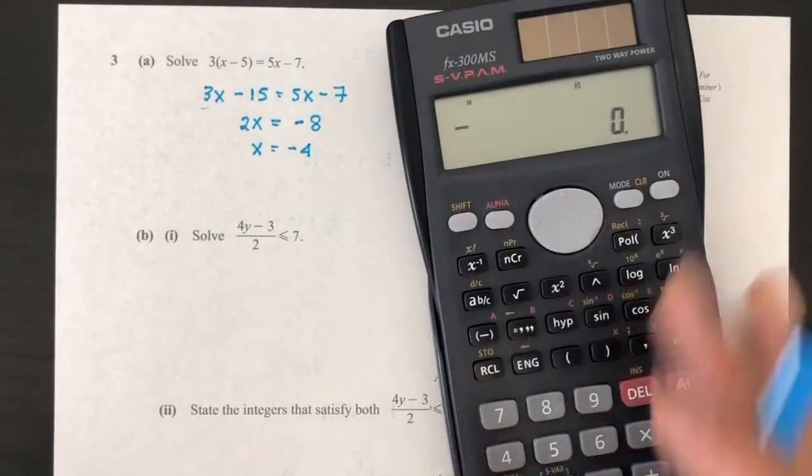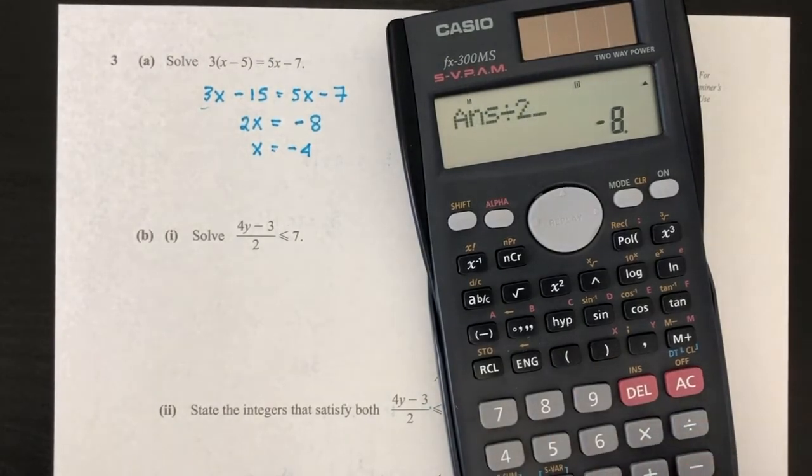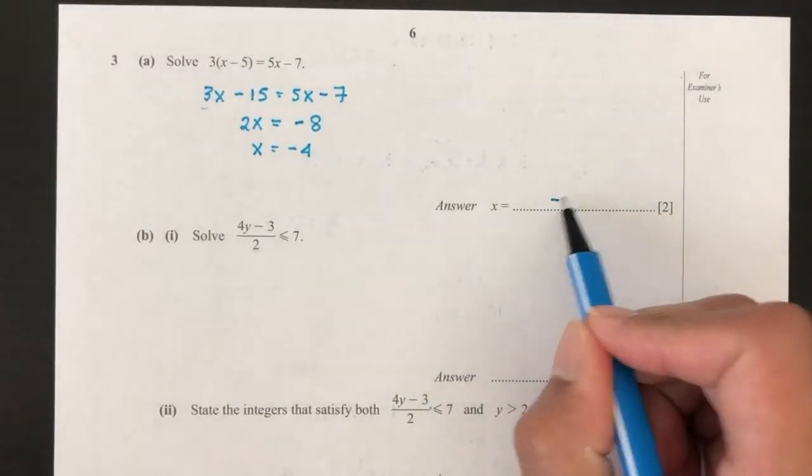So we can double check. So minus 15 plus 7 and divide by 2, minus 4. x will be minus 4.